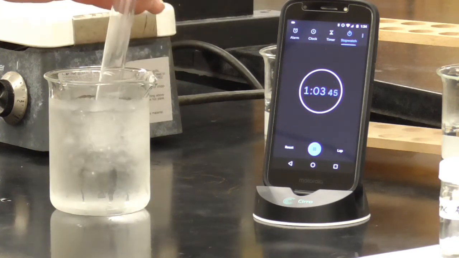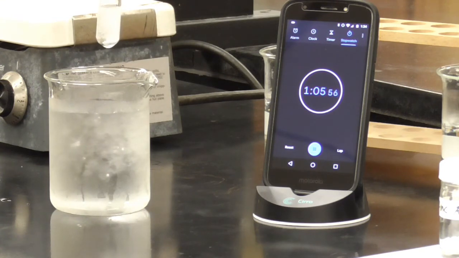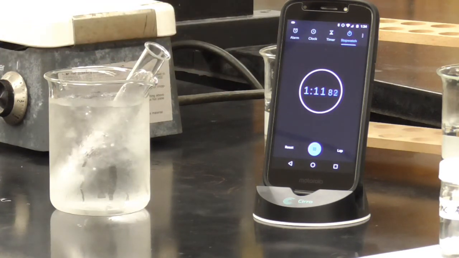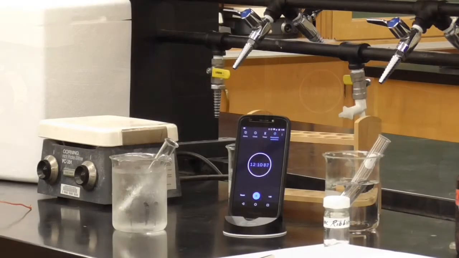See how this is going. We do have bubbling happening, but it's quite a bit slower. We're at 1 minute and 10 seconds here. What we're going to do is cut the video and let this go, and we'll come back when it's a little further progressed.